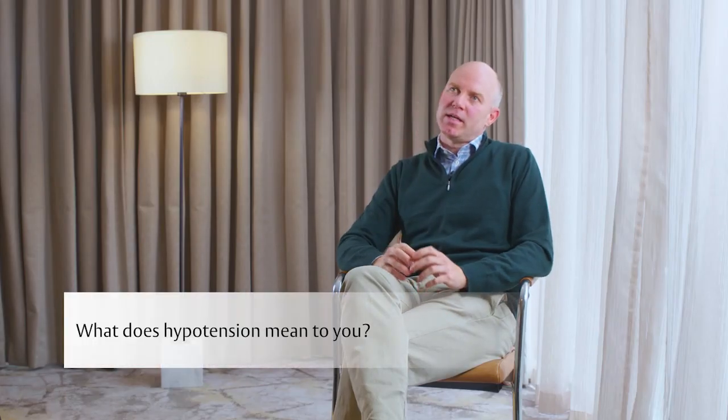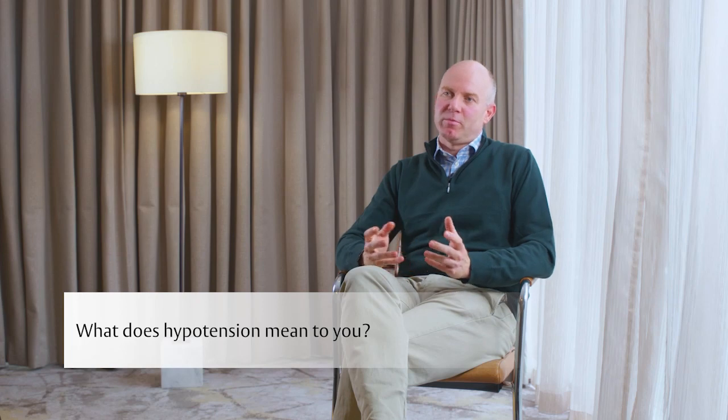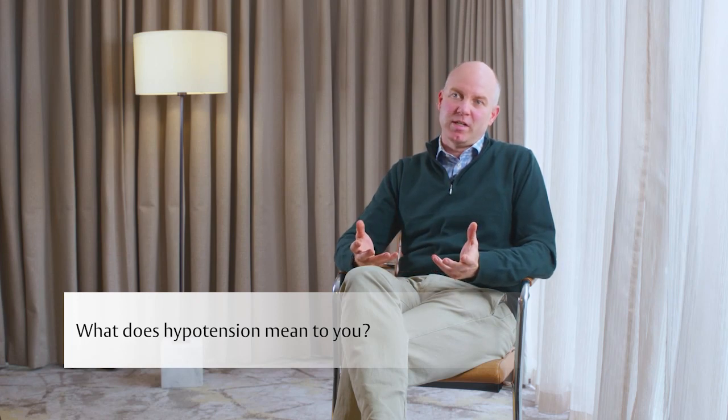So it's extremely common. So hypotension to me is a readily modifiable risk factor that is associated with harm. It's really common. It's something that we treat routinely, and I think we could treat it slightly better.